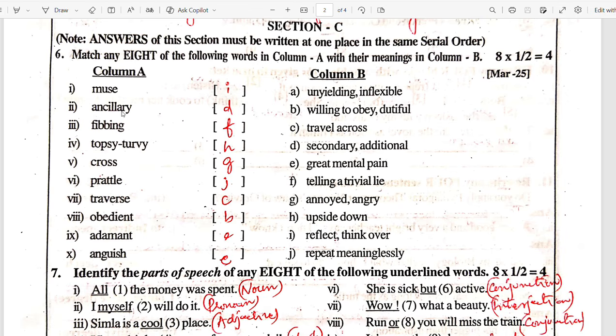If you don't know, first search for the words you know better. For example, in this, if I don't know anything, I'll go for topsy-turvy. Top means somewhere up, so H, upside down, topsy-turvy. Obedient, I can find, which means B, willing to obey. Traverse, which means moving. First attempt whatever you know, then the rest becomes much easier.